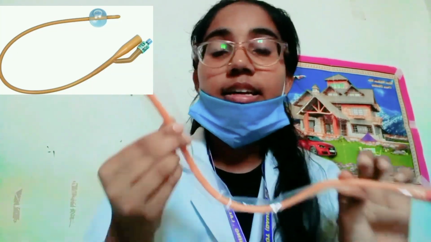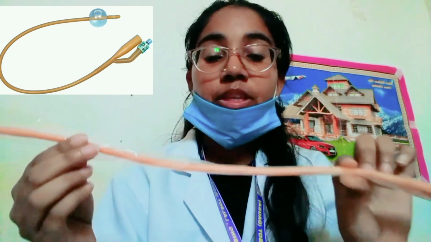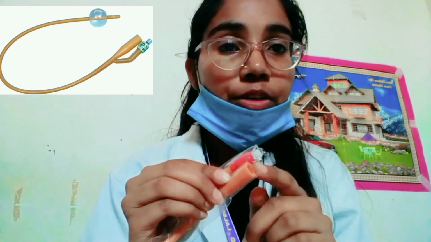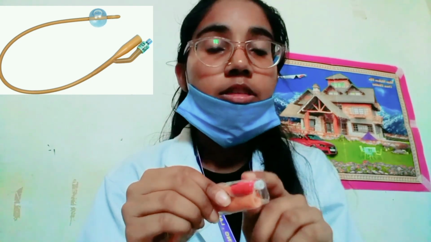It is also called a retention catheter or indwelling catheter. This catheter is a double lumen catheter. The large lumen is used to drain the urine from the bladder. The small lumen is known as the inflation valve, used to inflate the balloon near the tip of the catheter to secure the catheter in place within the bladder.